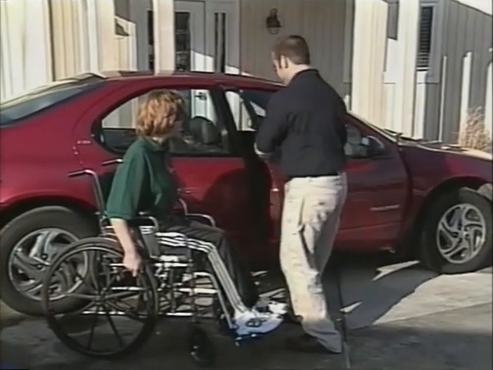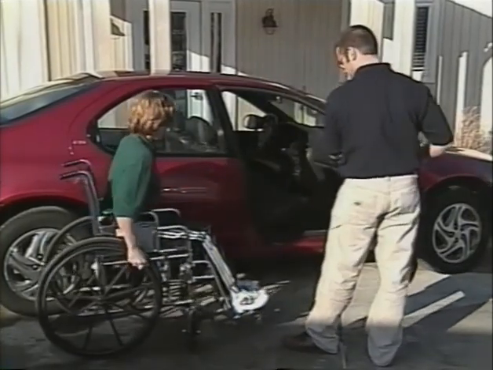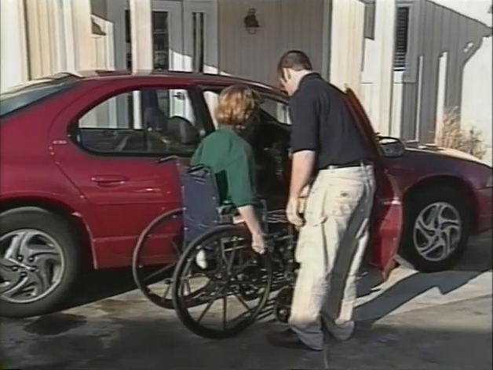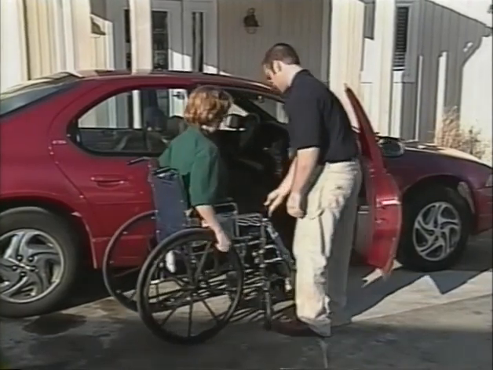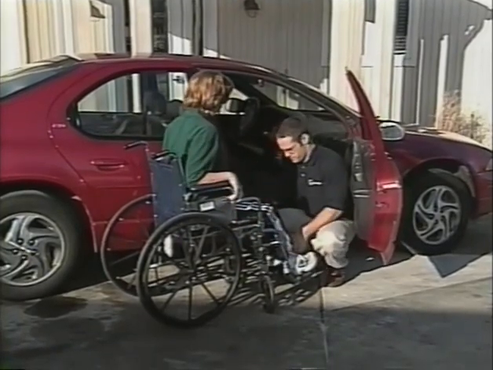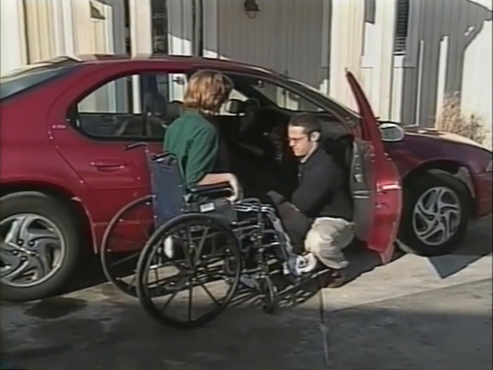Open the car door. Position the wheelchair as close as possible to the car. Make sure to leave enough room for the helper and client to stand and pivot. Lock brakes and remove footrests.